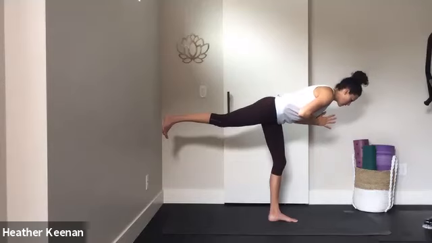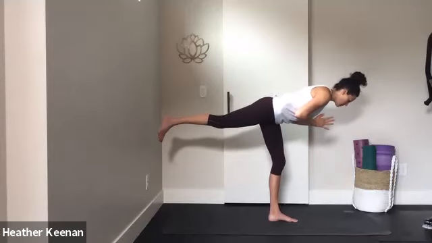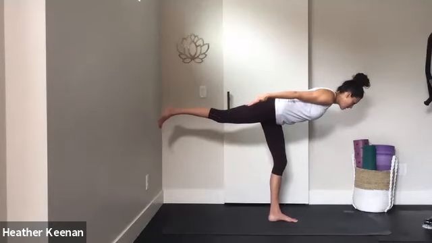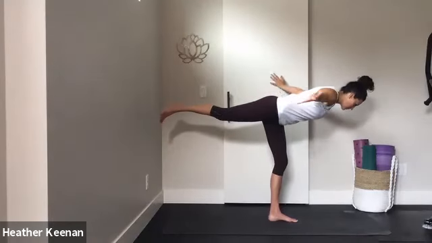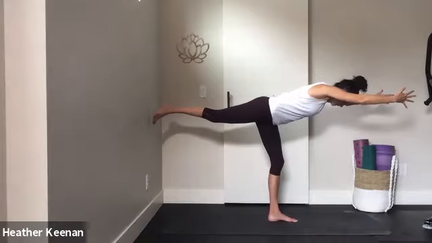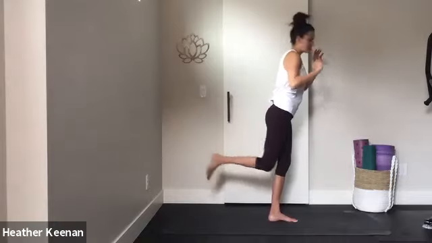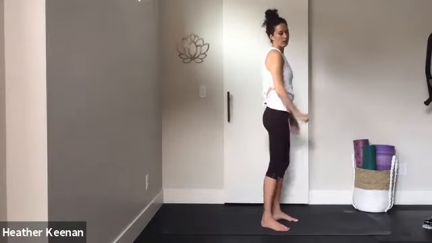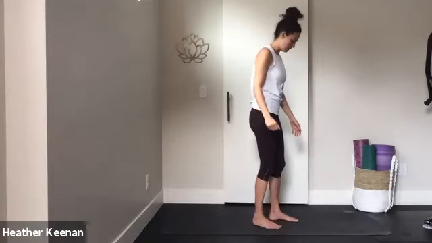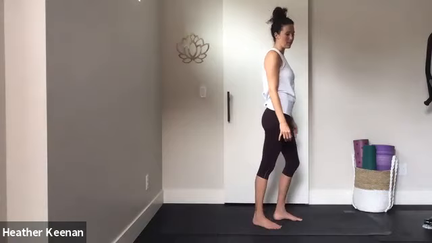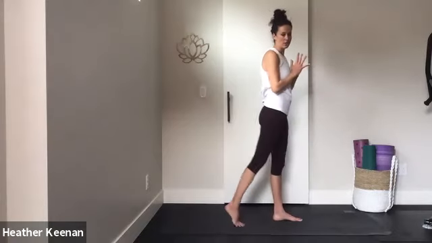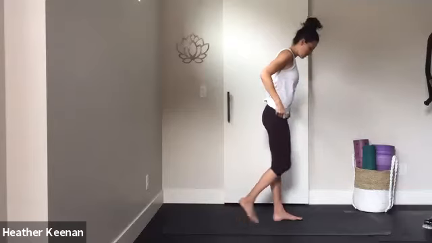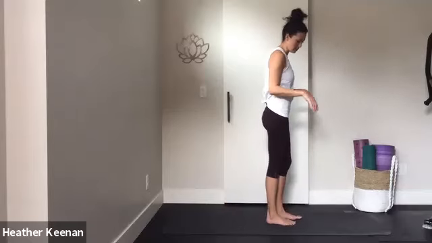Maybe keep your hands at heart center. Think about the connection between those fingertips. Or you can reach those hands back along your sides, maybe out to the sides, maybe out in front. Again, anywhere along the way, just have fun with it for a few breaths. If you fall, you get bonus points. You can come in and out of it as much as you need to. If this left leg starts to cramp up, you can come on out of it, shake it out, and then try it again.